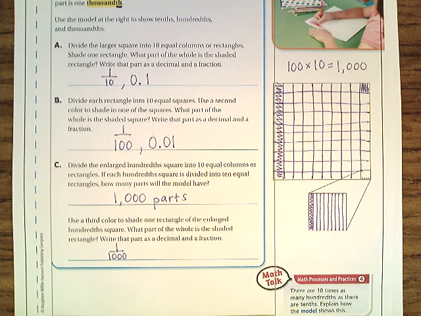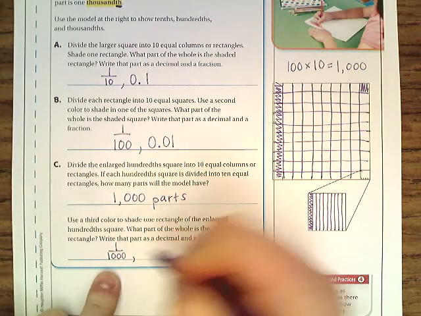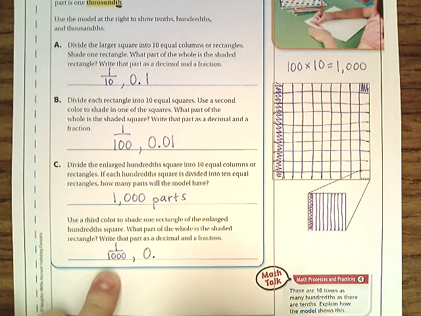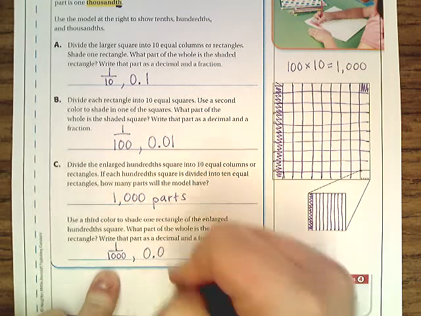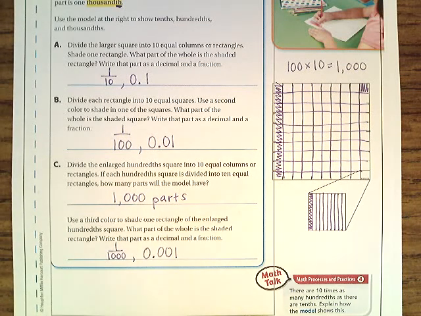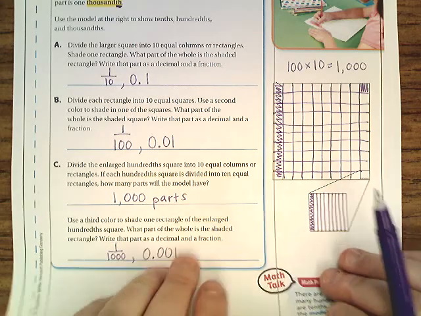Okay, and then it says to write the part as a decimal and a fraction. So we wrote it as a fraction. Now we're going to write it as a decimal. 0 in the whole number position, 0 in the tenths, 0 in the hundredths, 1 in the thousandths position. Okay? So I know that this is kind of difficult to see and to understand, but we're going to do a bunch of examples and we're going to work through some of these together, okay?